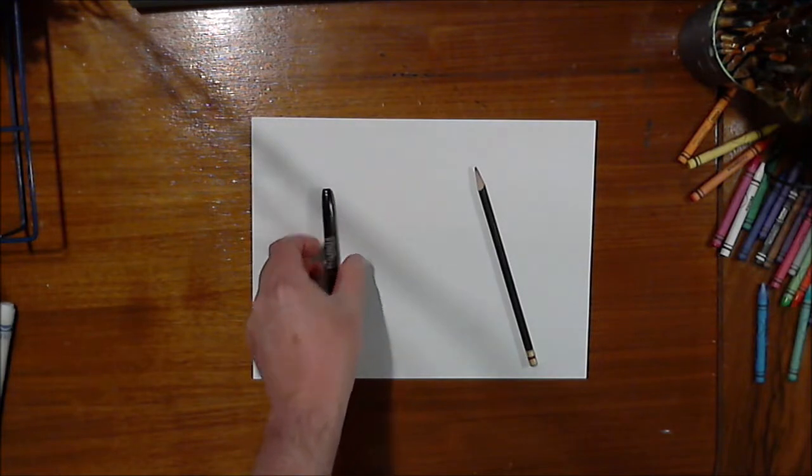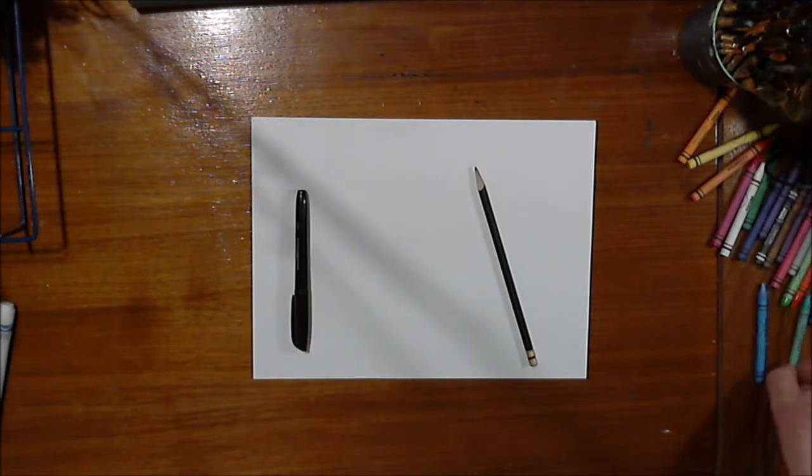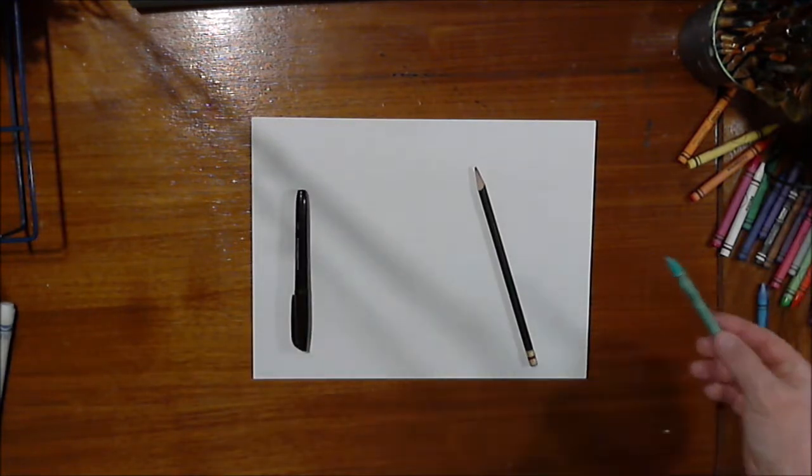For today's assignment, you will need a sheet of paper, a pencil, a marker if you have one, and a way to add color. It can be crayons or marker. Either way is fine. If you need time to get your materials ready, go ahead and pause the video now.